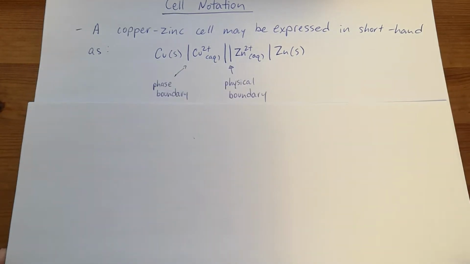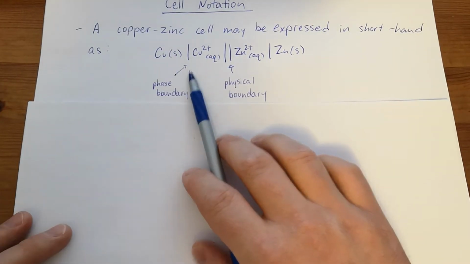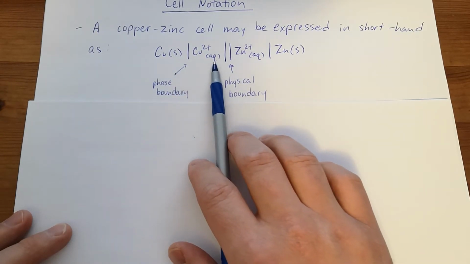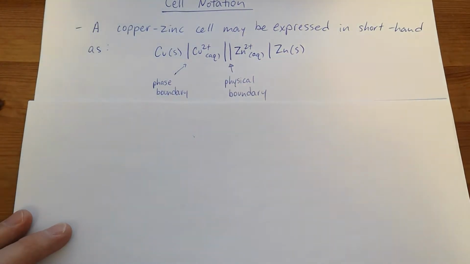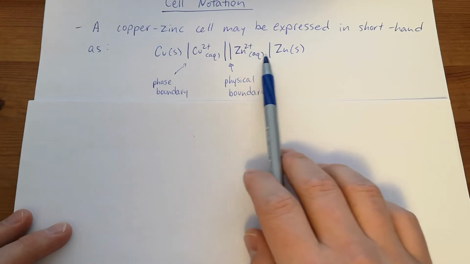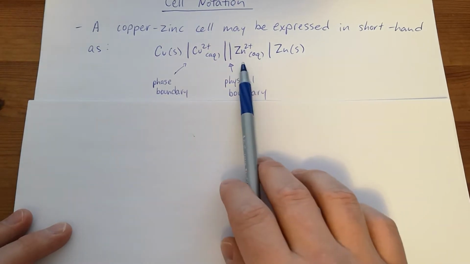So just to be clear here, a single line indicates a phase boundary. So it's the difference between solid and liquid. All right. The double line is the physical boundary that separates the two half cells. So copper with copper ions, that's a copper half cell. Zinc with zinc ions is a zinc half cell.